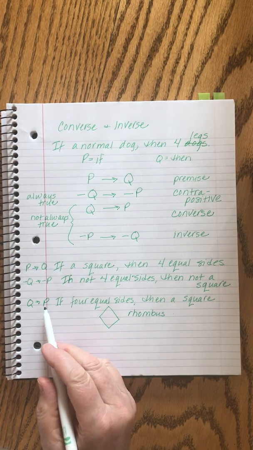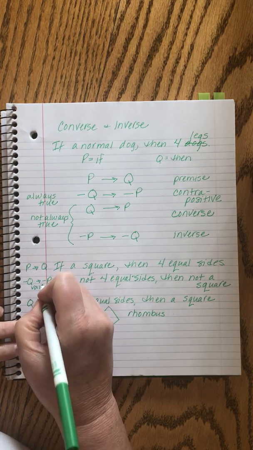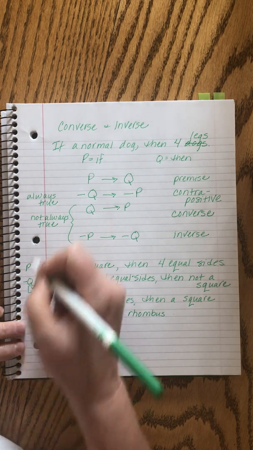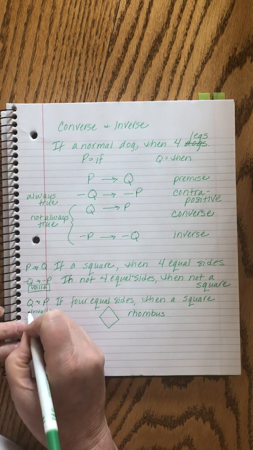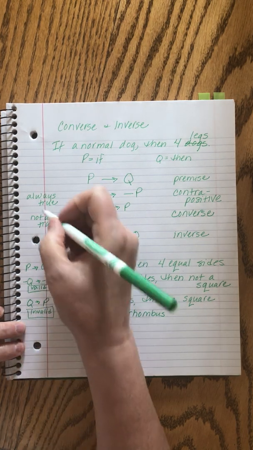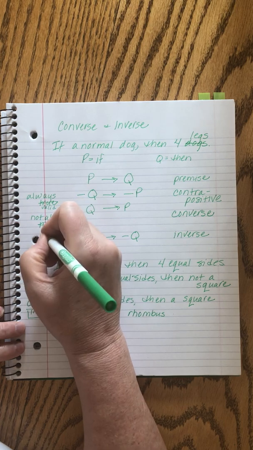So we see that this one is valid, just as we thought it would be. This is invalid. I should have said always valid and not always valid.